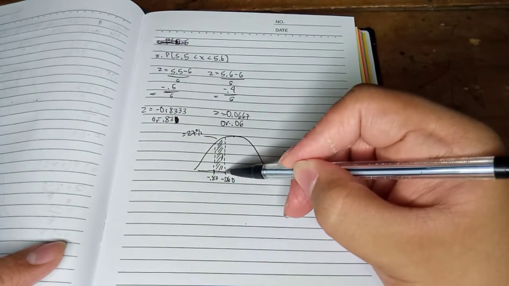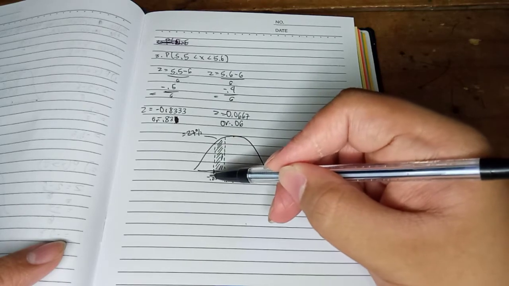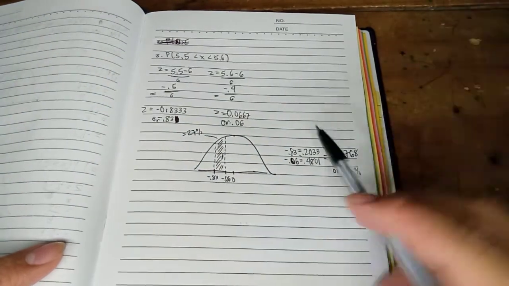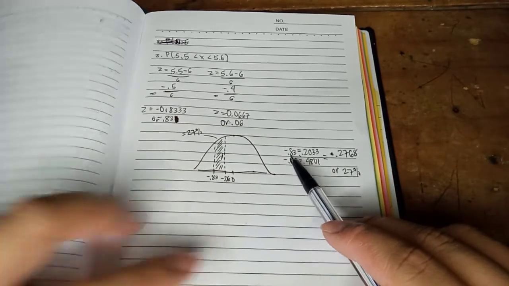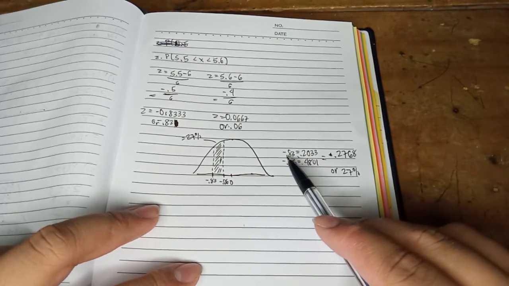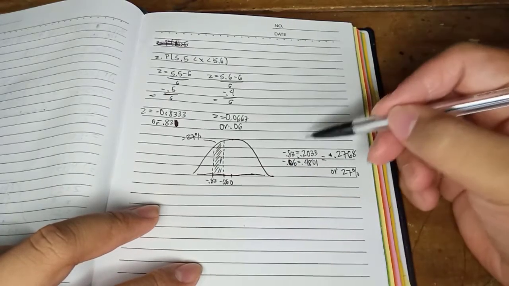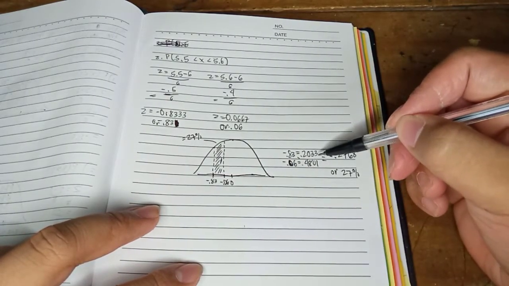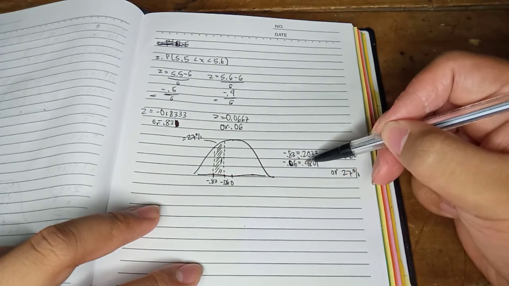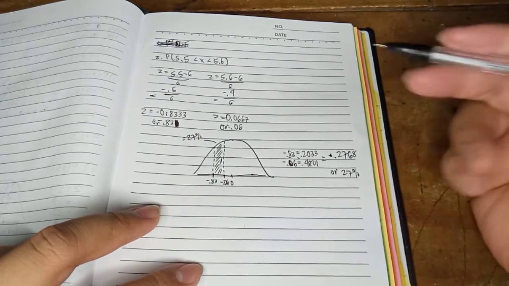Negative 0.06 is here, negative 0.83 is here. Here we solve for the equivalent from the C table. Negative 0.83 is equal to 0.2033, and negative 0.06 is equal to 0.4801.